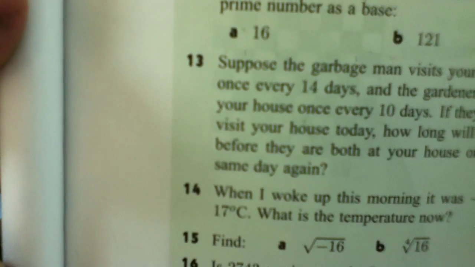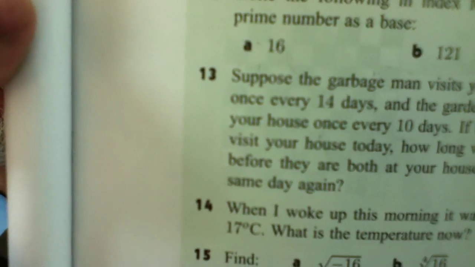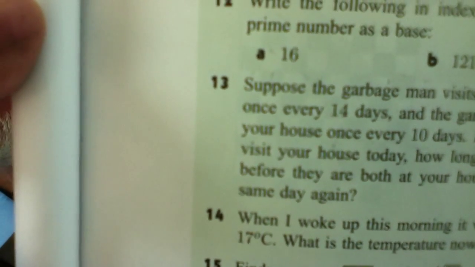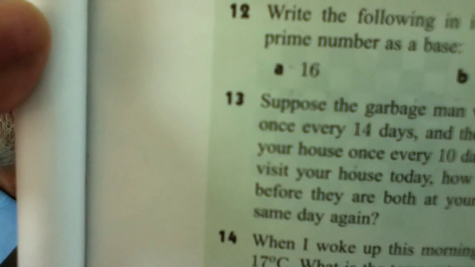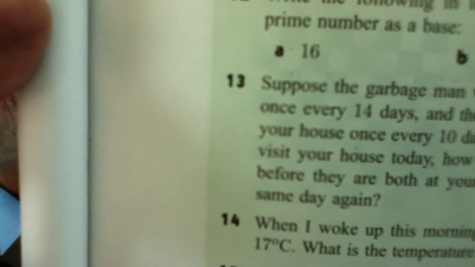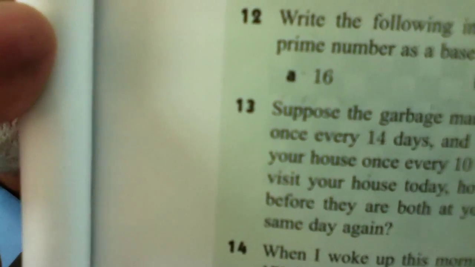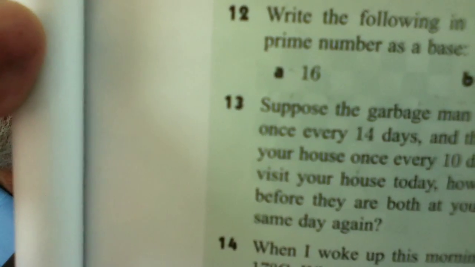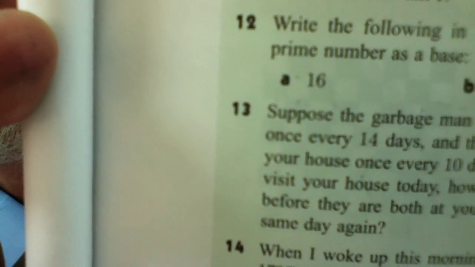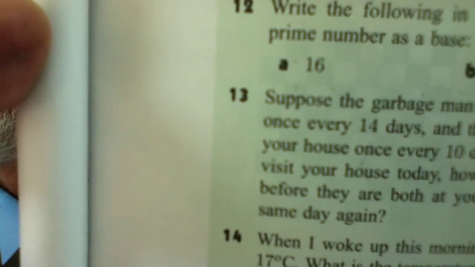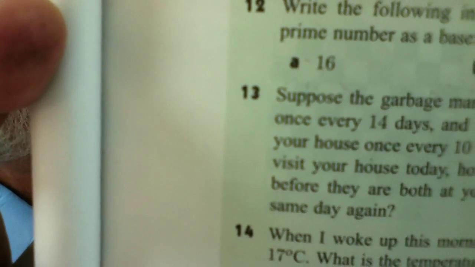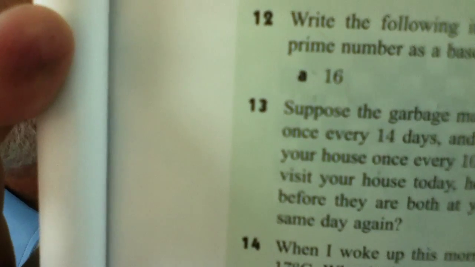Suppose the garbage man visits your house once every 14 days. Once every 14 days. Wow, man, you must have a lot of garbage. And the gardener visits your house once every 10 days. If they both visit your house today, how long will it be before they're both at your house the same day again?